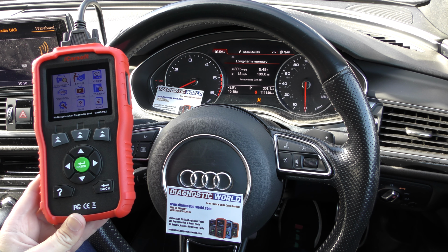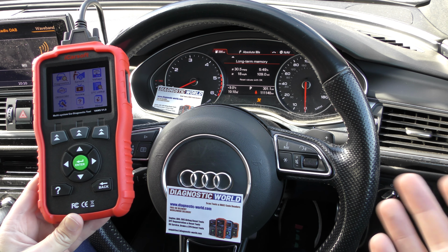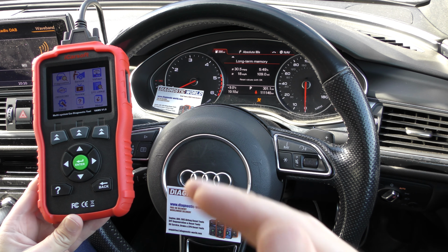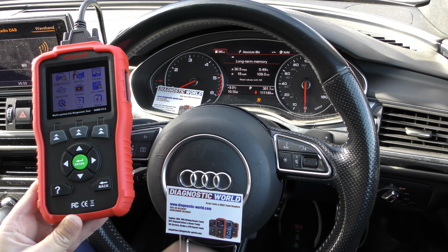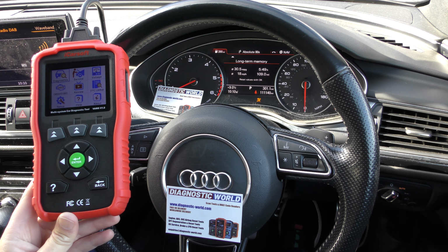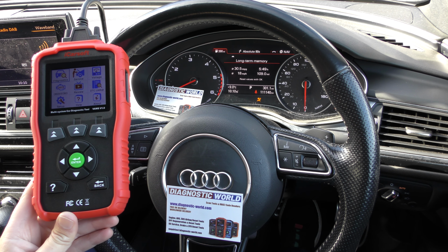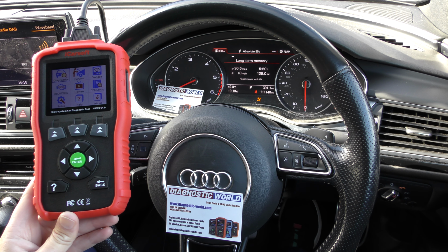Now the first one may well be quite obvious, and it could be something like there has literally actually been a collision. The vehicle may well have been repaired, but the airbag light may not have been repaired, or some part of the airbag system hasn't been repaired properly or reset properly, okay? So that could be one of the most obvious reasons. But there are other components within the airbag system.